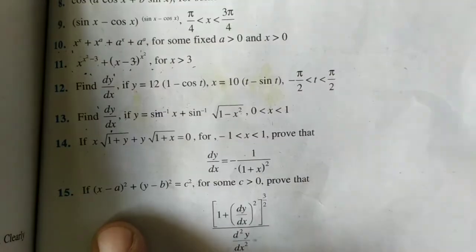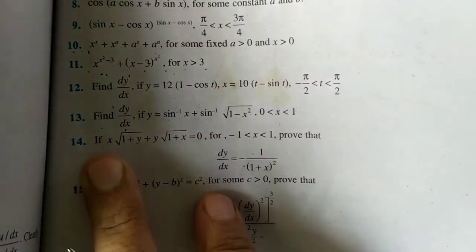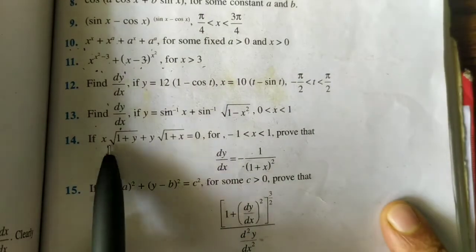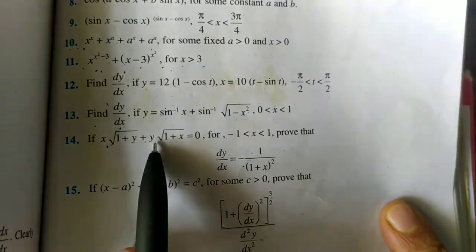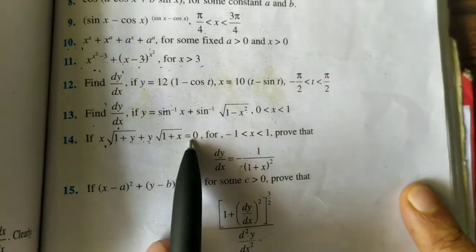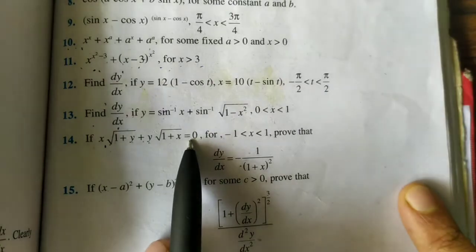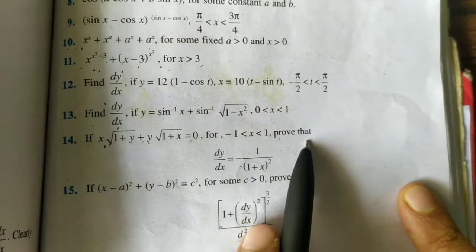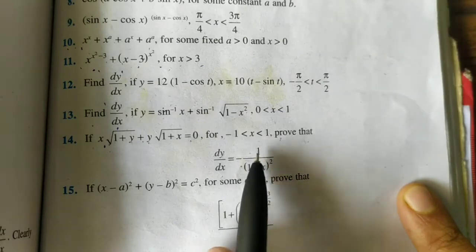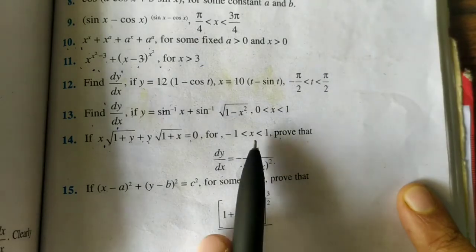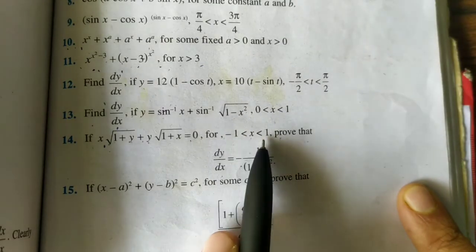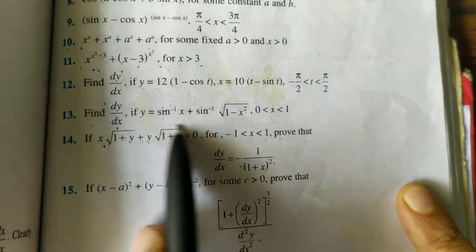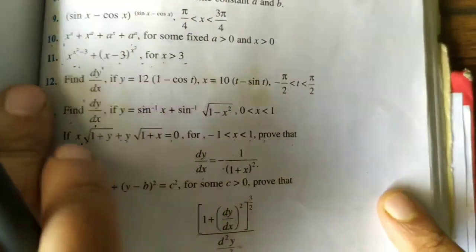So dear student, let us see question number 14. It is x into root of 1 plus x plus y into root of 1 plus x is equal to 0. Then we have to prove that dy upon dx is equal to minus 1 upon 1 plus x square, and the value of x should be between minus 1 to 1. Then only the function is defined. So let us see this question.